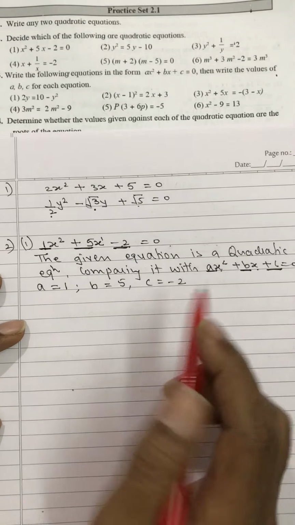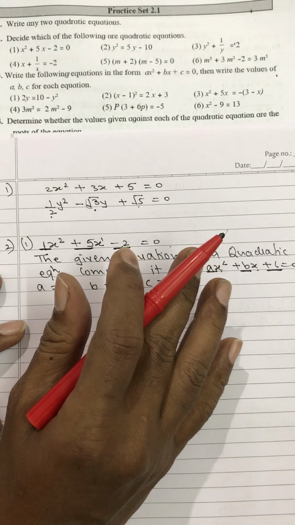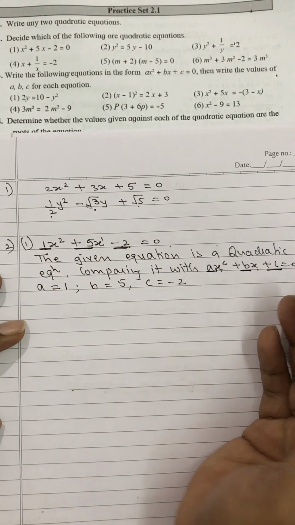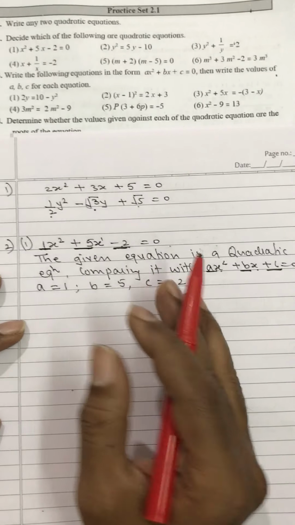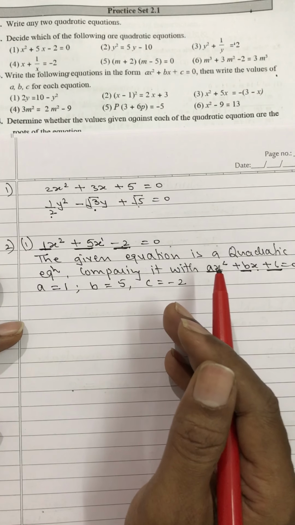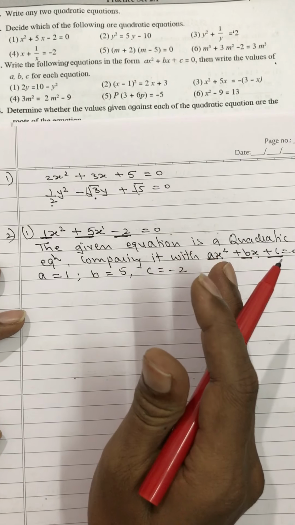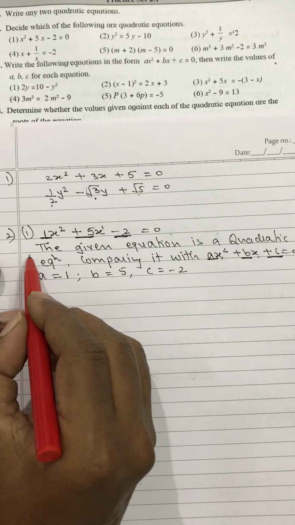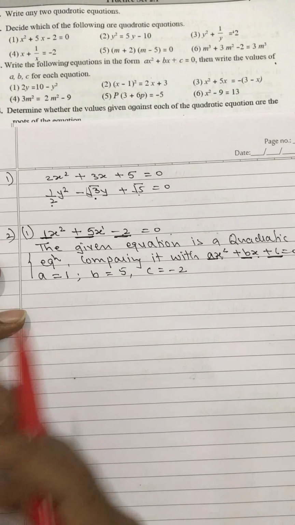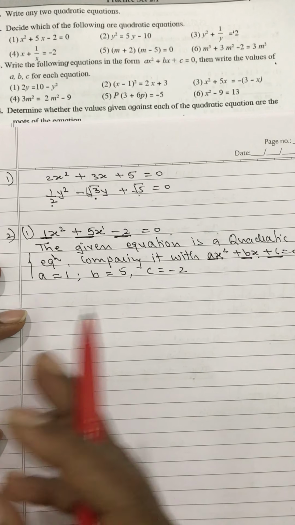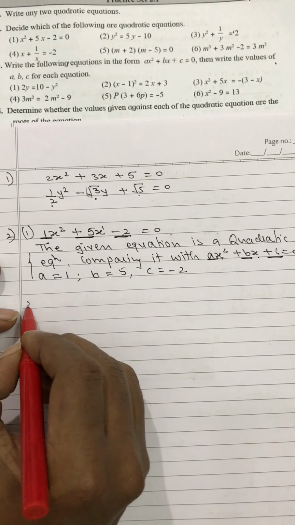You can even write, since the highest power is 2, therefore it is a quadratic equation in variable x. This also can be written. Everybody has their own way of explanation, don't worry about that. You don't have to write this, but I am writing it because sometimes they ask you, if it is a quadratic equation, find the values of a, b and c. So let us go to the second question.